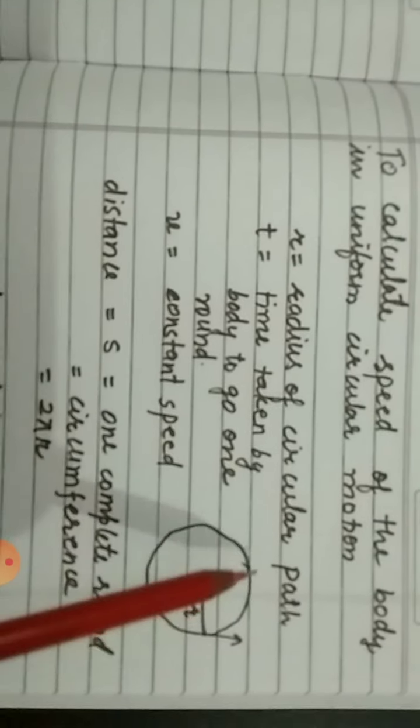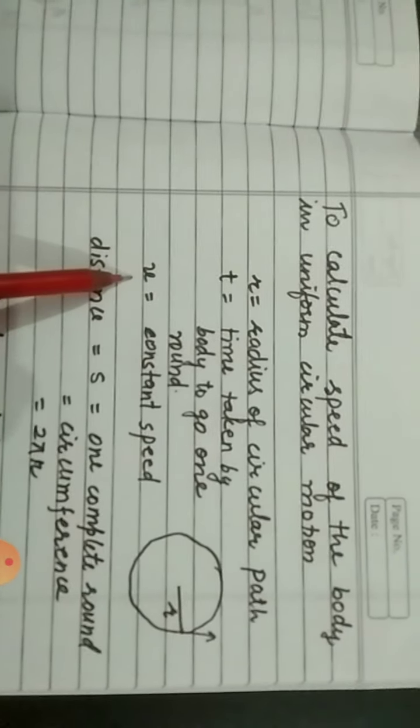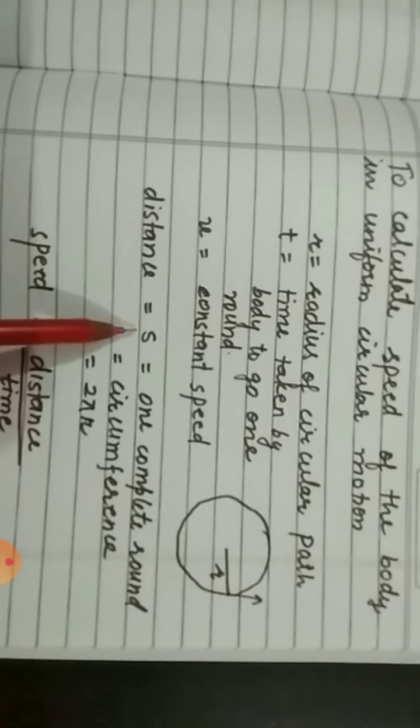Now let us calculate the speed of the body in uniform circular motion. For this, consider a circular path of radius r and the object is moving like this. So this is the direction which is changing. R is the radius of the circular path. T is the time taken to complete one round. V is the constant speed of the object, and S is the distance. Which distance? The distance of one complete round.